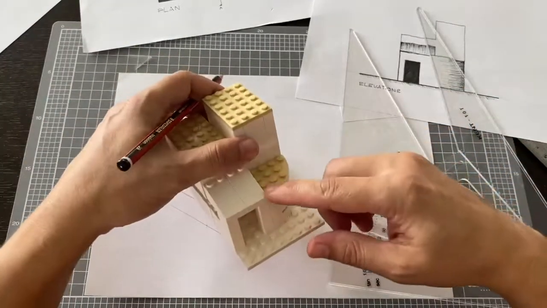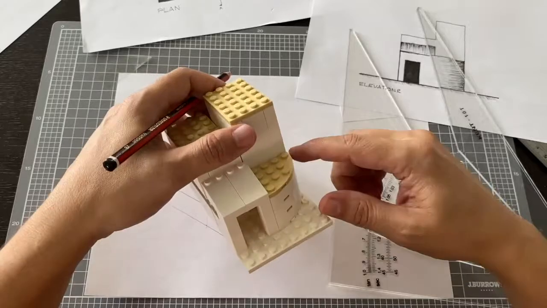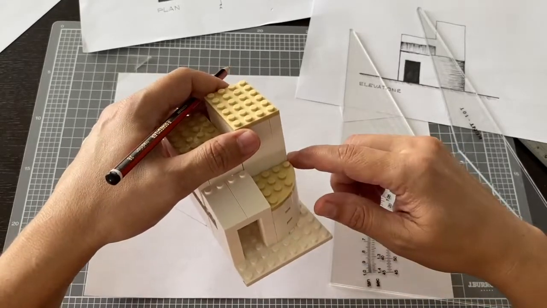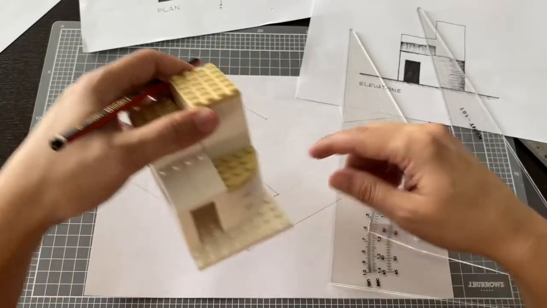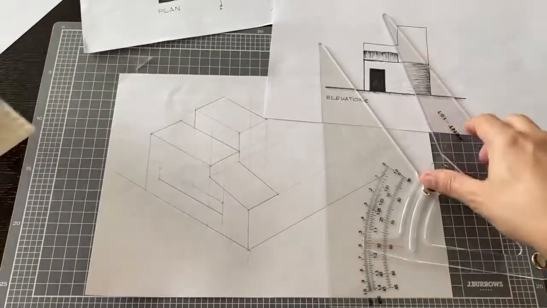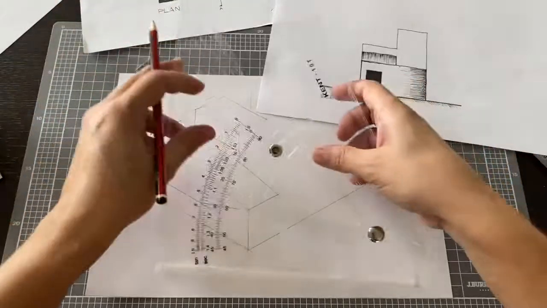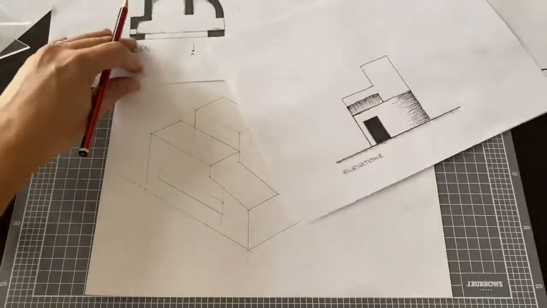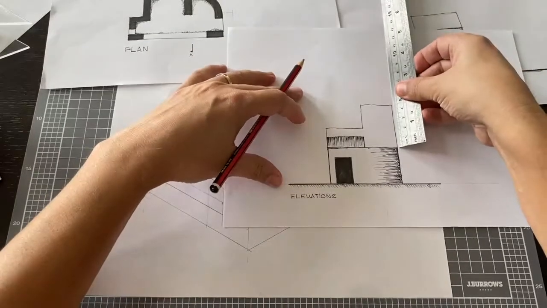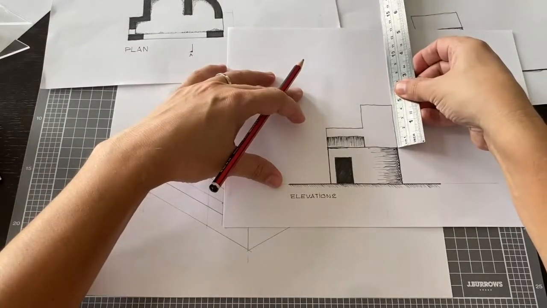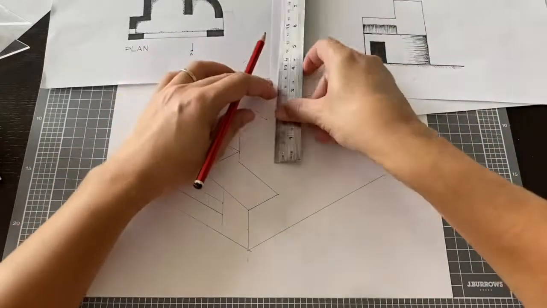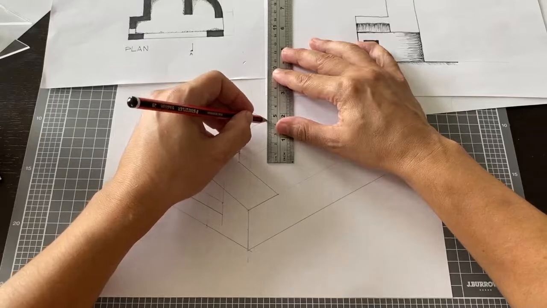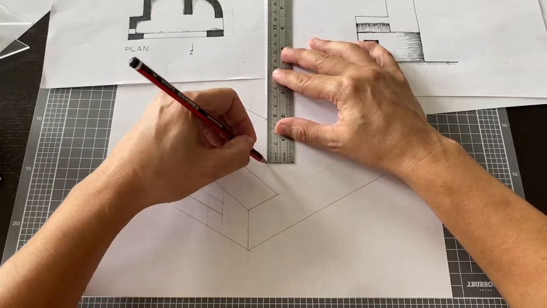So we know that this roof, let's say, this top plane, it starts at this edge, so this dimension. So we can actually start it, measure it from the elevation number 2, which is 4.5, say. So here we go, until here.